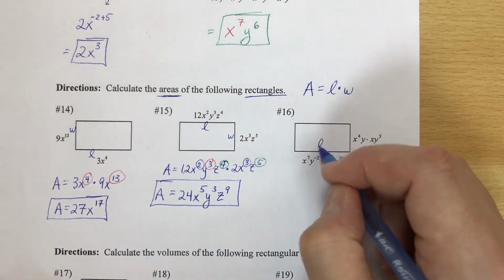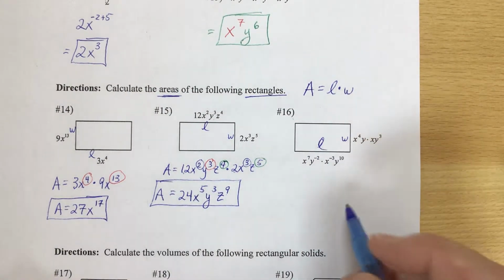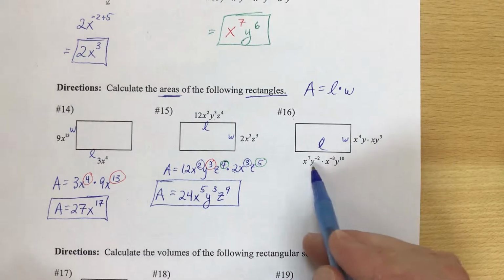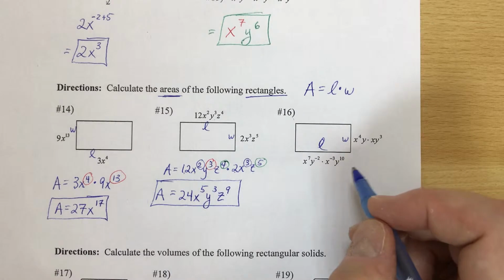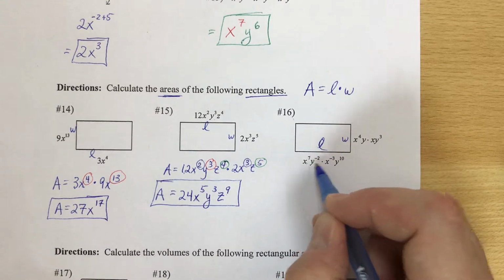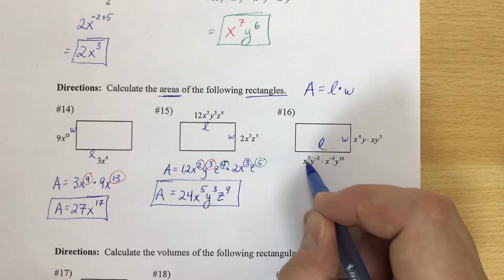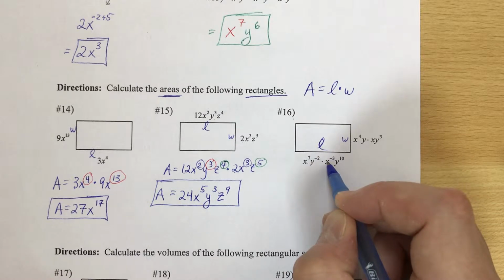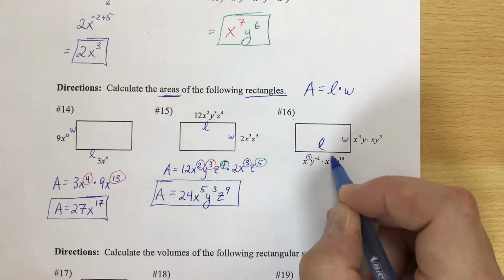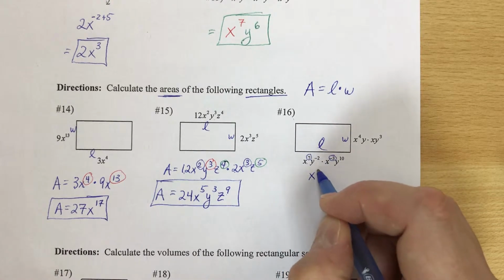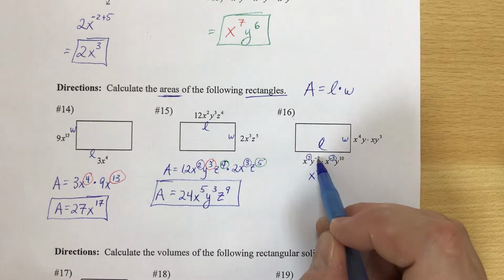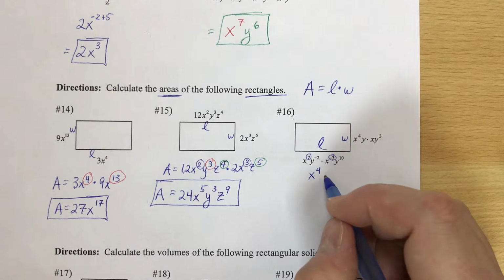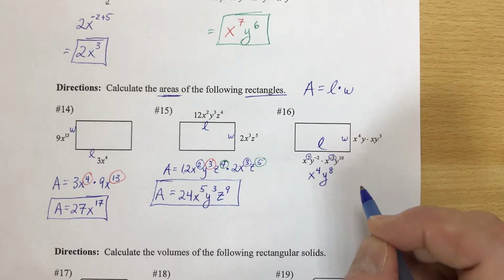Number 16. The length and the width actually have a couple of things that are multiplying here. What we can do, if you want to, we can simplify this first. X to the 7th times x to the negative 3rd. When you add those exponents, you get x to the 4th. 7 plus negative 3 is 4. Negative 2 plus 10 is y to the 8th.